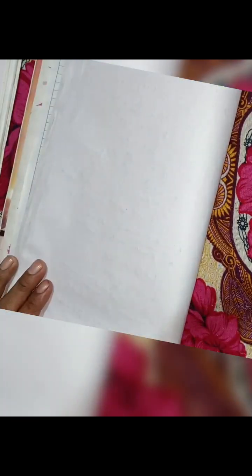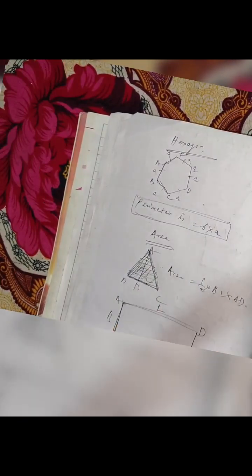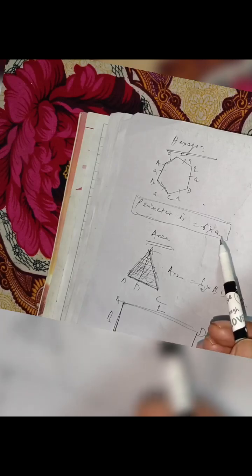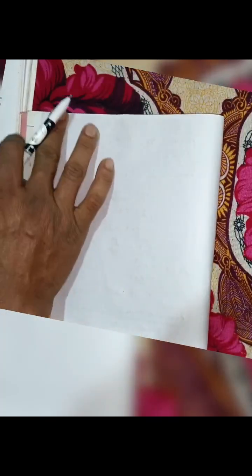Similarly, you have already learned the formulas for the perimeter and area of the figures. I have also solved 2 MCQ questions, but there are many other variable questions in the case of area and perimeter of a plane figure.